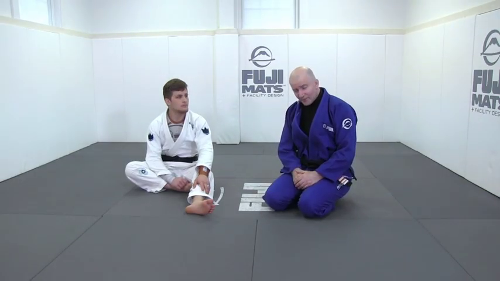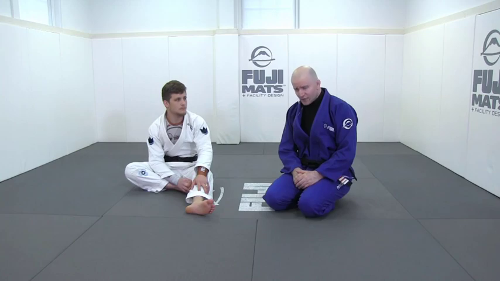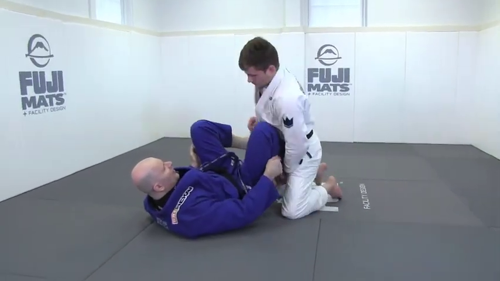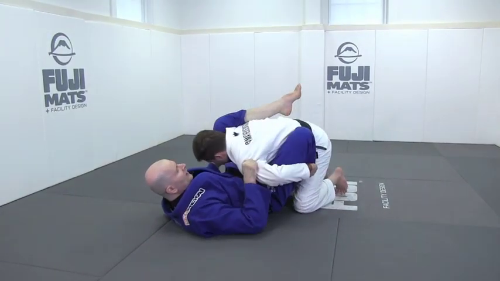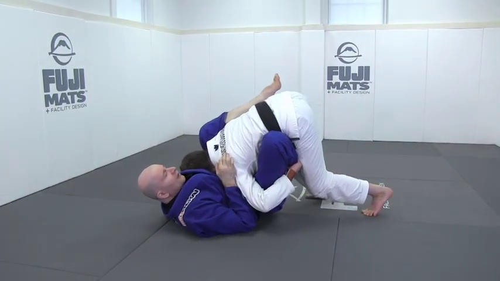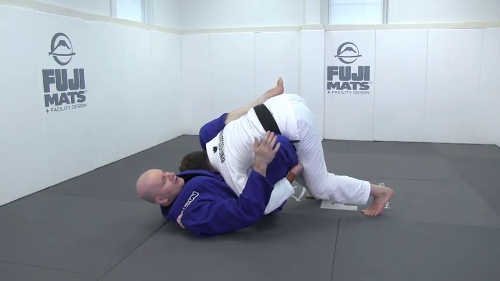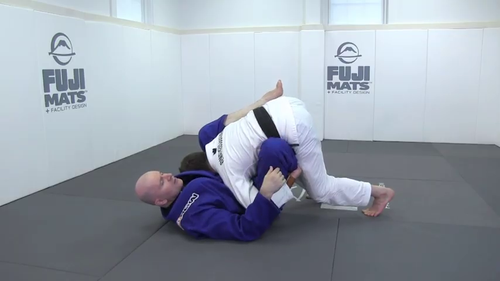Let's look now at another means of retaining our guard against this kind of strong direct pressure, even when our opponent does have good head position. So, again, Mateus does a good job of controlling one of my feet between his legs. He does a good job of bringing the shoulder down here towards the center line and locking up in place like so. Now it's going to be a battle between my ability to keep my knee from being put underneath his hips and his ability to come forward and capture my knee.